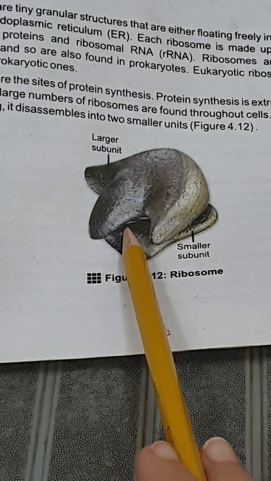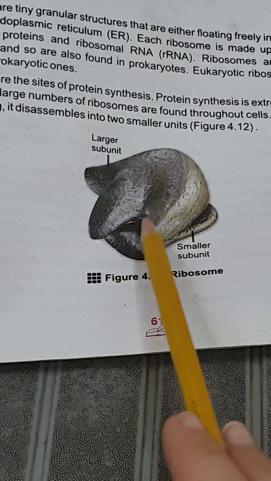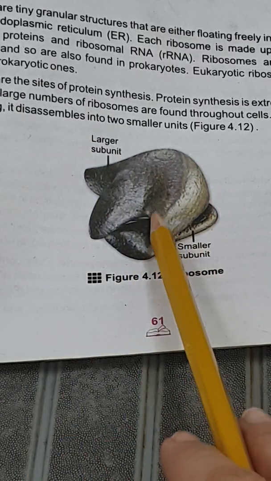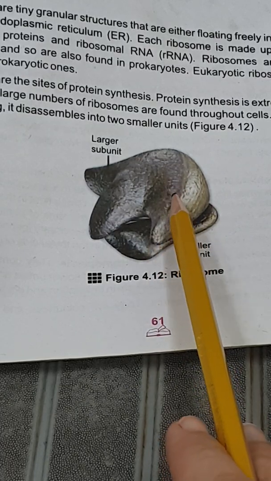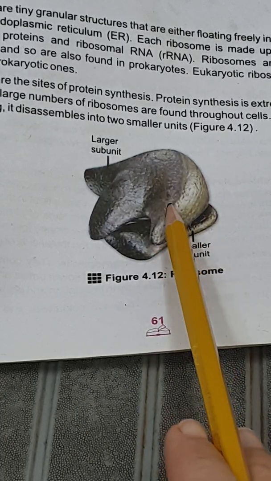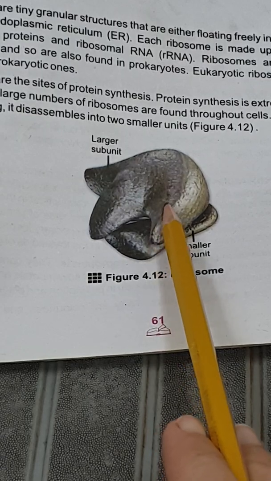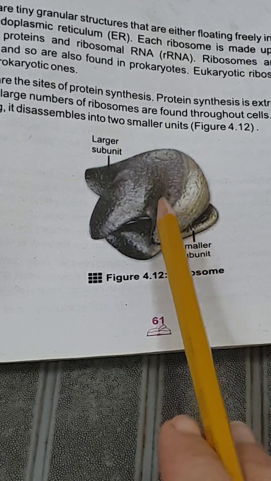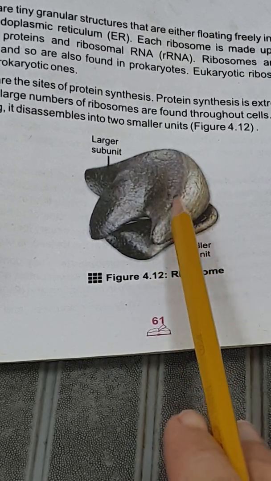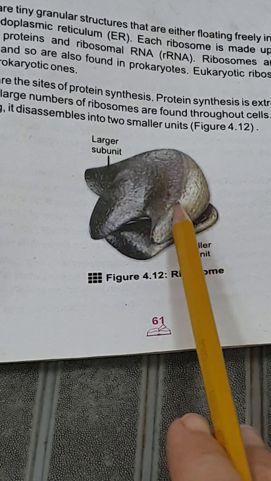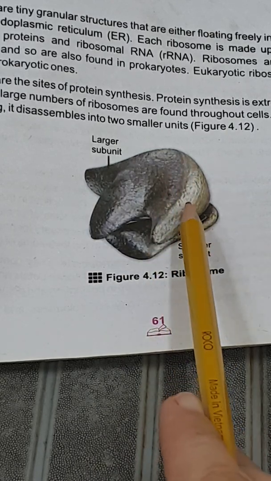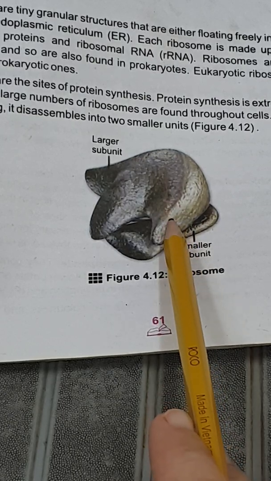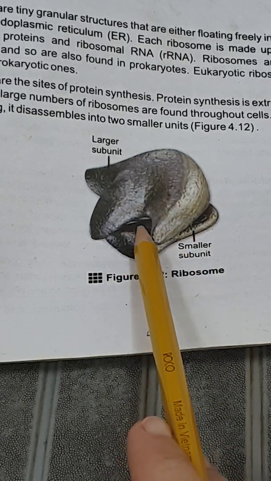Ribosomes are granular parts having no membrane outside. These are just granular structures present sometimes freely in the cytoplasm of the cell and sometimes attached to the rough endoplasmic reticulum. Ribosomes are present in both eukaryotic and prokaryotic cells, meaning in plants, animals, bacteria, in all organisms. But the difference is that the eukaryotic ribosome is larger in size than the prokaryotic ribosome.